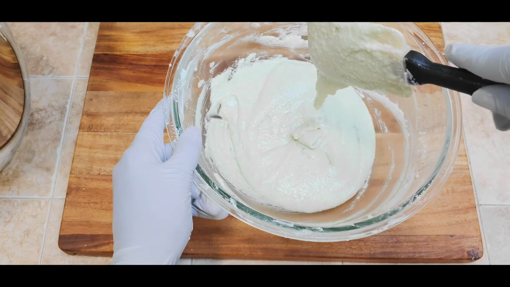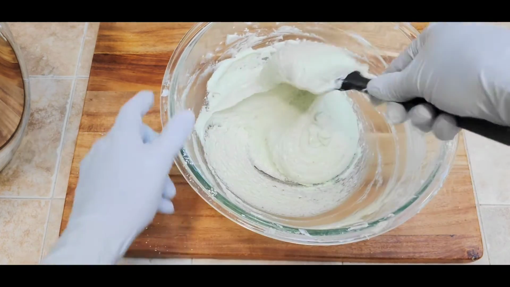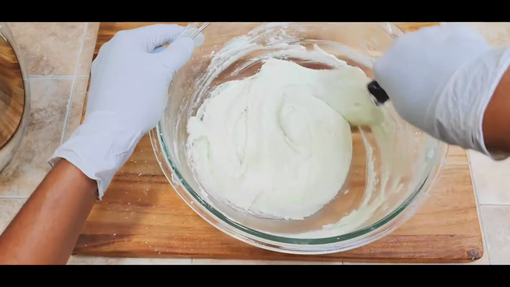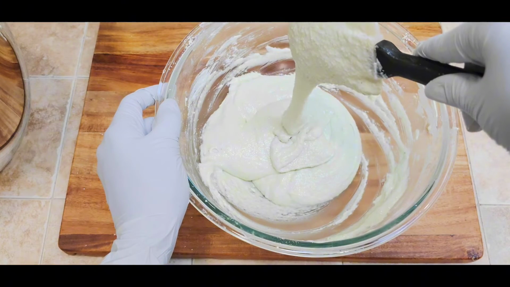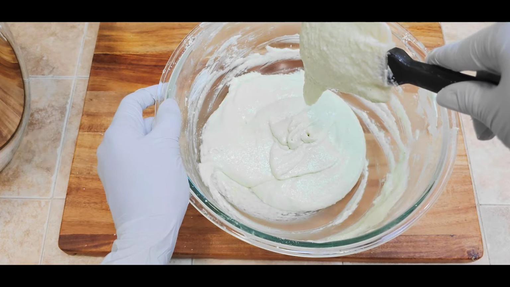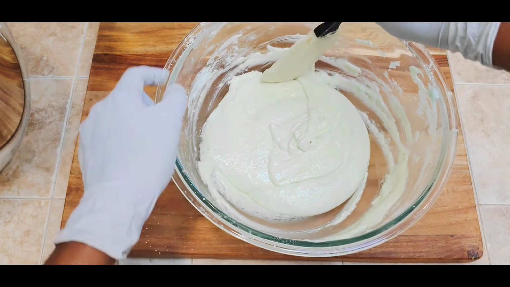Don't mix for too long before you check again, because once you hit that spot where it's falling off the spatula in a figure 8 motion very smoothly and it's laying on top of the batter for a little bit before actually melting back in, you want to stop immediately because you've hit the sweet spot.